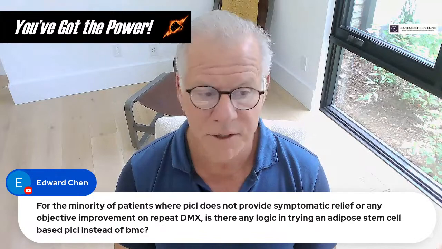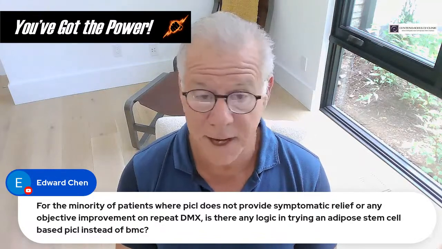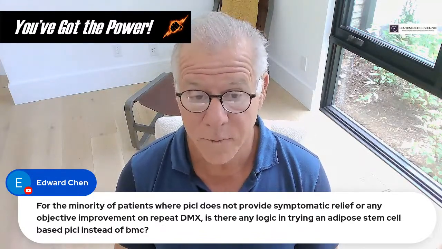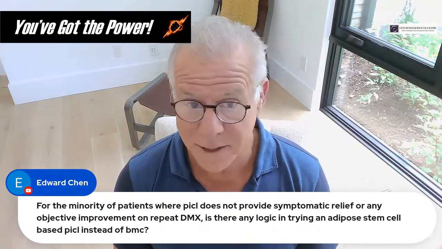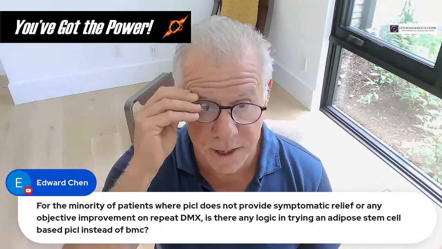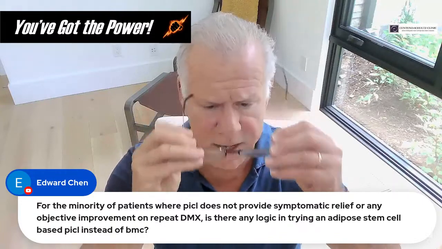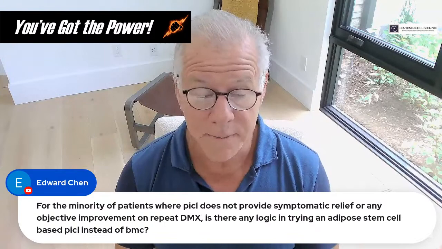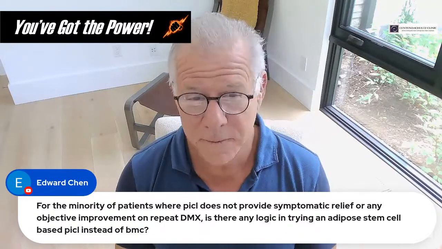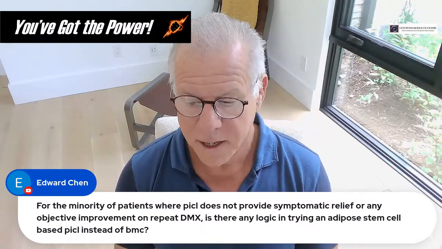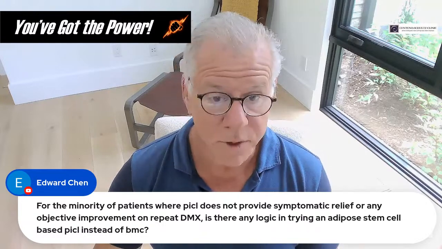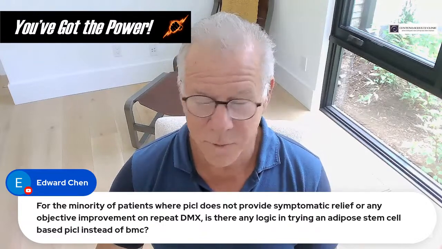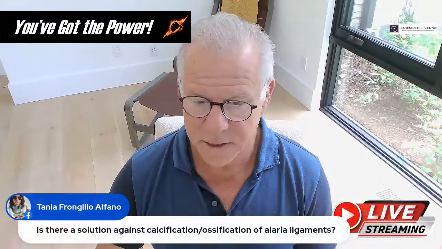And there is no such thing as adipose stem cell-based PICL, meaning that we're the only people on earth doing PICL, and we don't inject adipose tissue in that area, primarily because of the lack of research for adipose tissue used around the spine. So no, I wouldn't do that at this juncture, nor would it make sense scientifically.